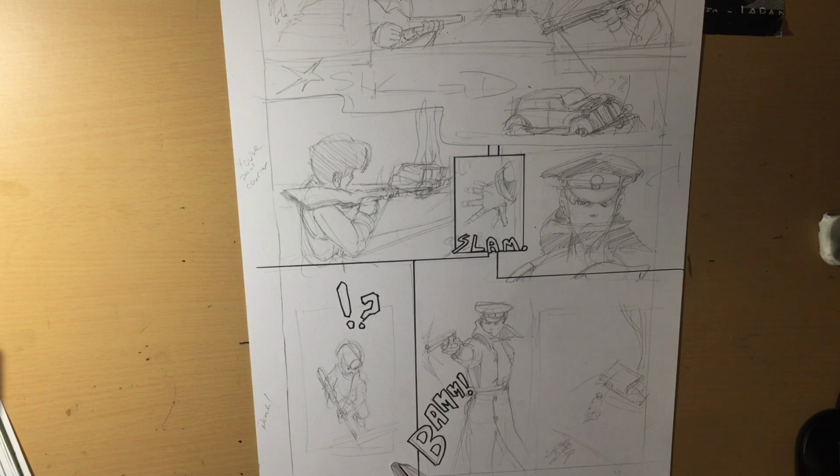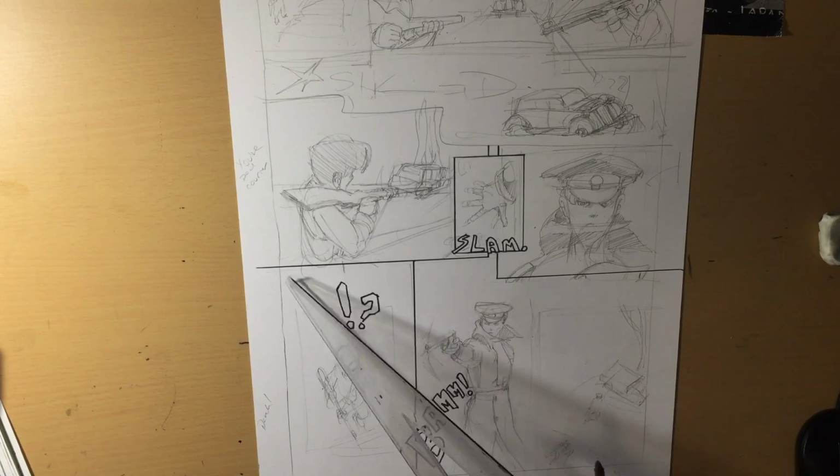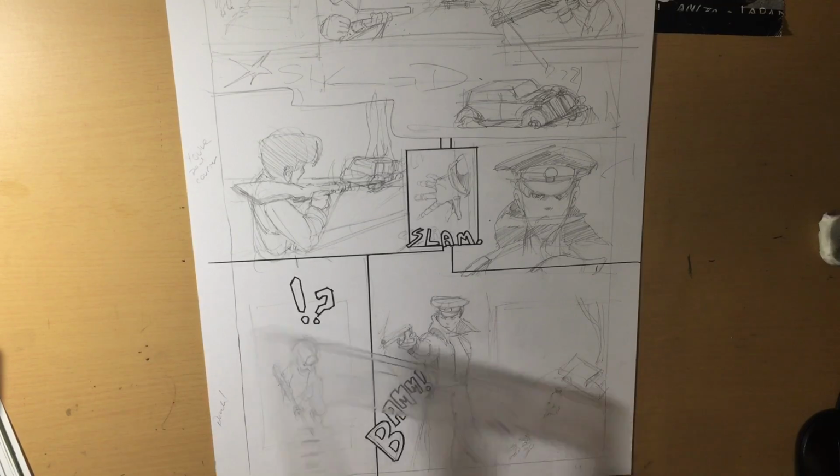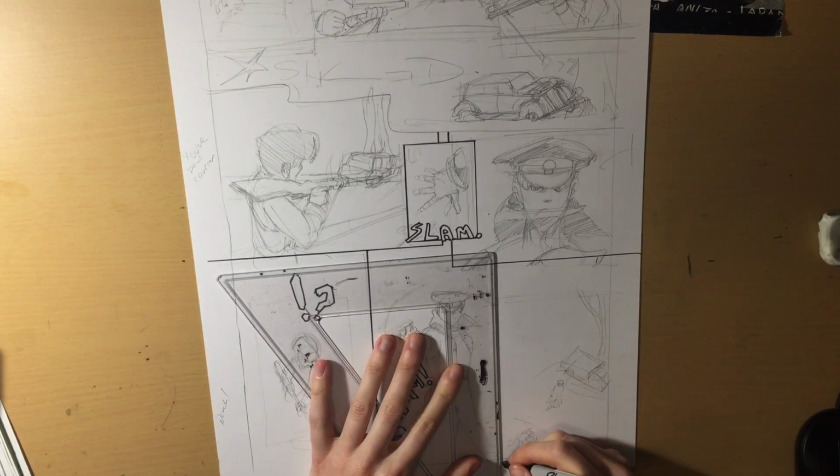Could add a panel there. Or I could add lines later. I might add a screen turn later to that and put lines.